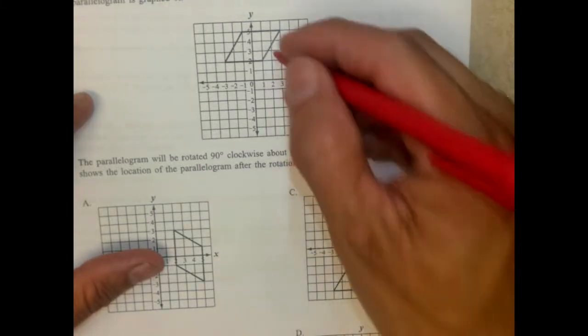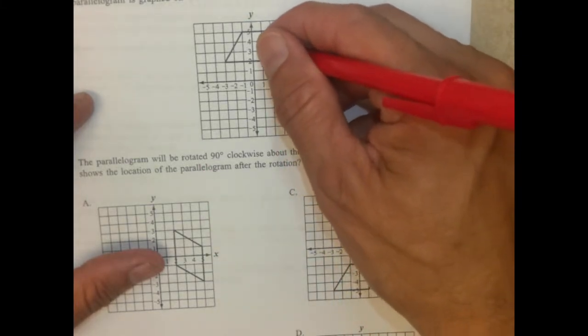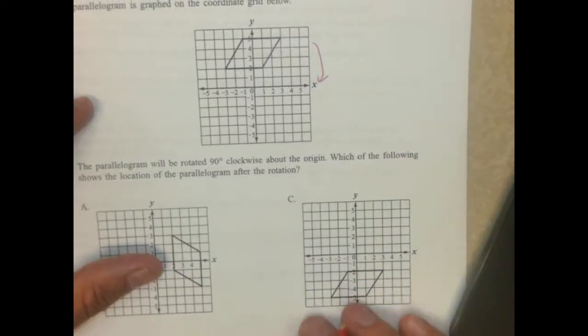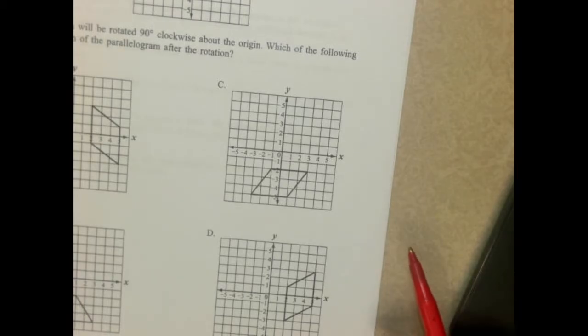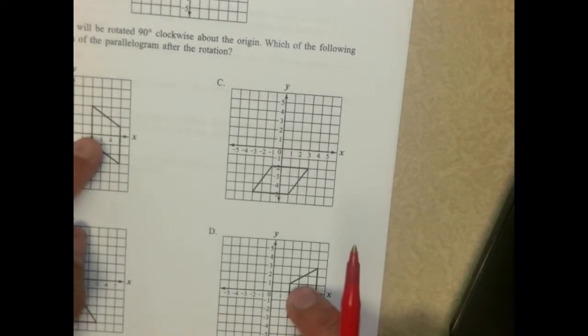So 90 degrees clockwise, which means clockwise is going this way. So you're going to be going this way 90 degrees. Well, take your paper and rotate it 90 degrees that direction. That's what the image is going to be, just like that. So when I turn this back, see if anything looks like that. I see two that are like that. I have one here and one here.